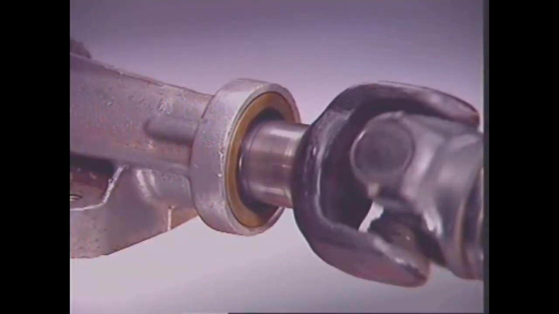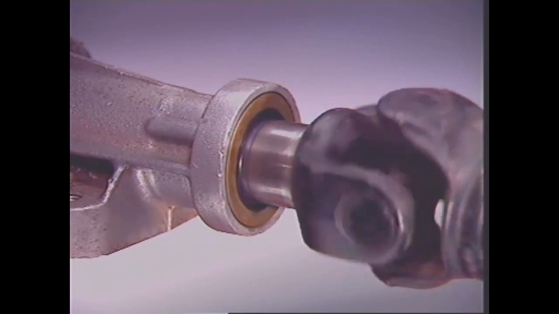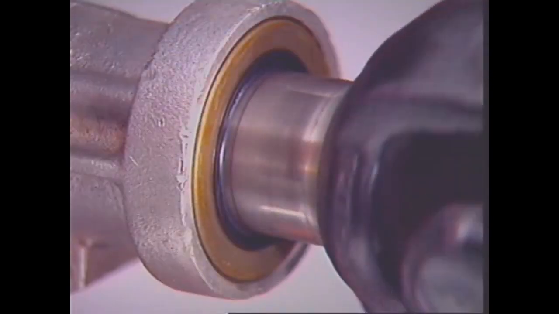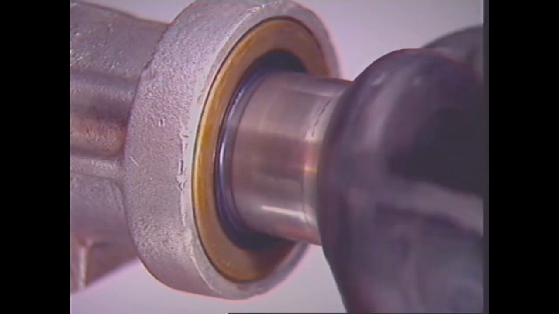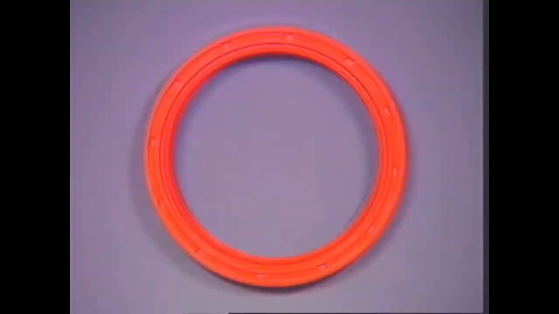The flutes create a pumping action as the shaft rotates, so any oil at the sealing edge is drawn back inside the casing. Since the flutes are molded in one direction during manufacture, care must be taken to ensure they are correctly applied, considering the direction of shaft rotation.